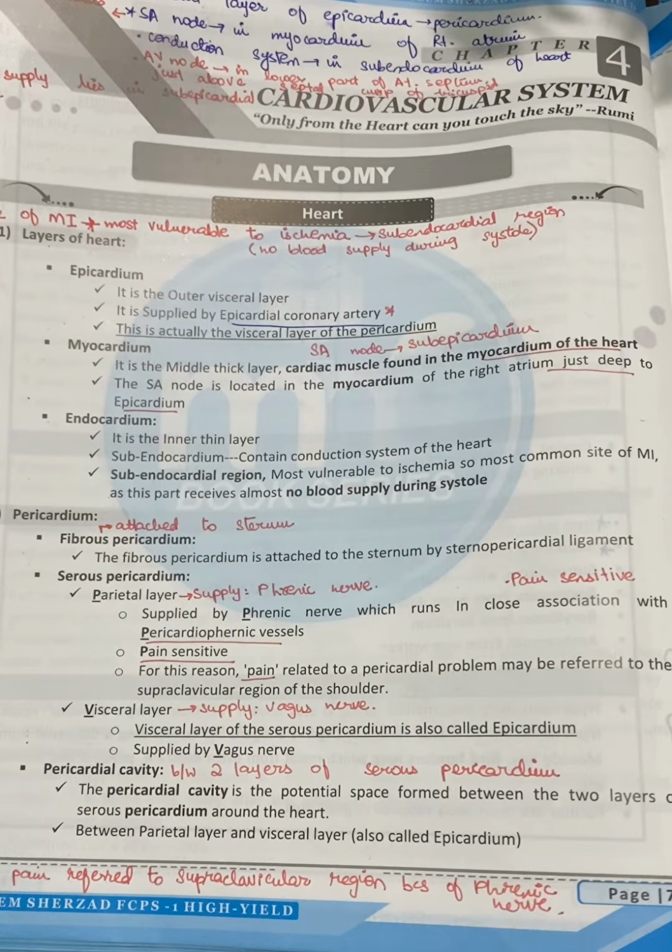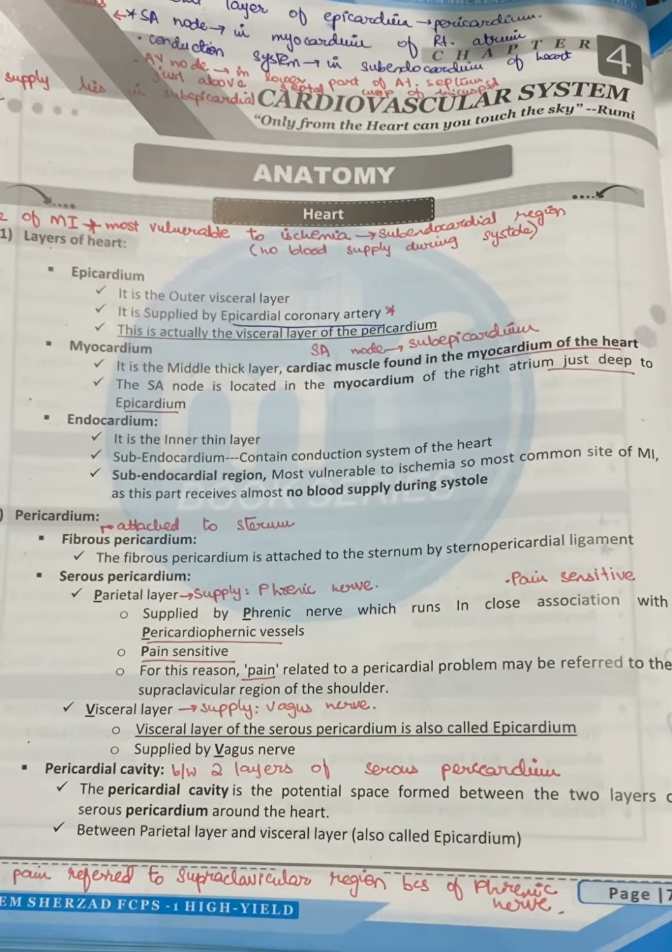So I just want to highlight the things on this single page: how to solve the MCQs, how the FCPS Part 1 exam questions are asked, what their methodology is, how they can confuse you, and how to build your concept. For example, I have written the anatomy of the heart.